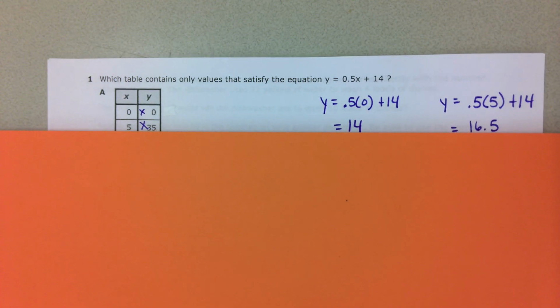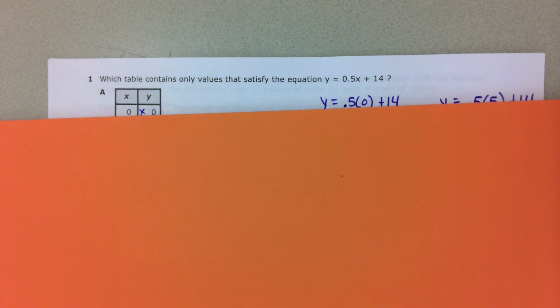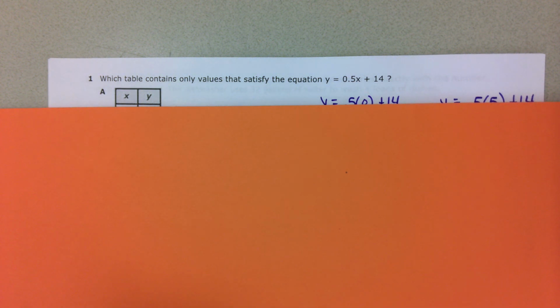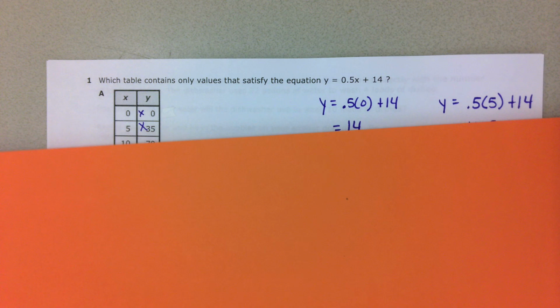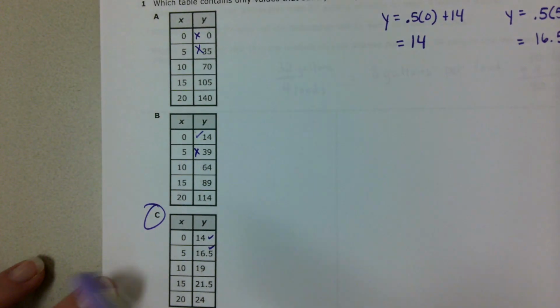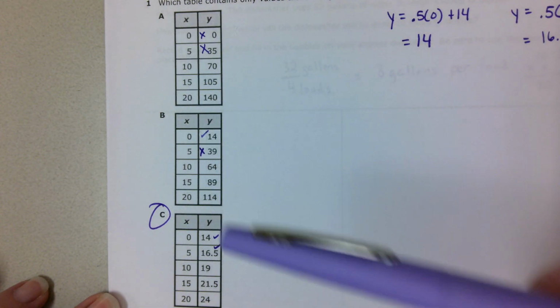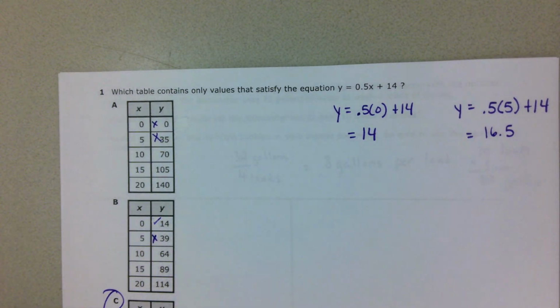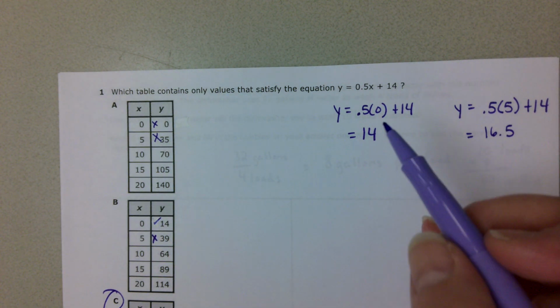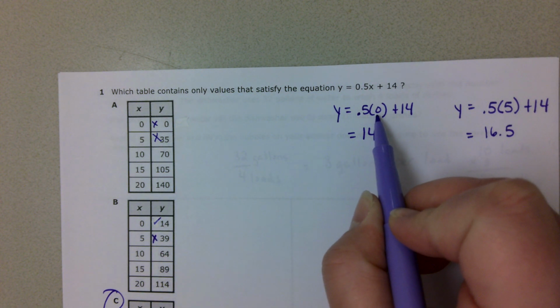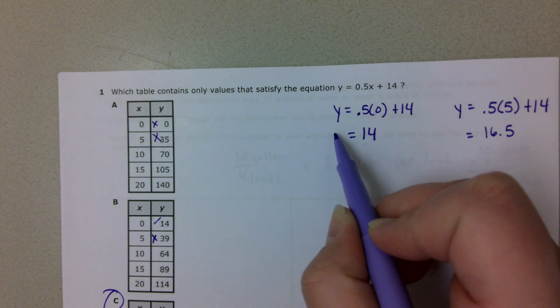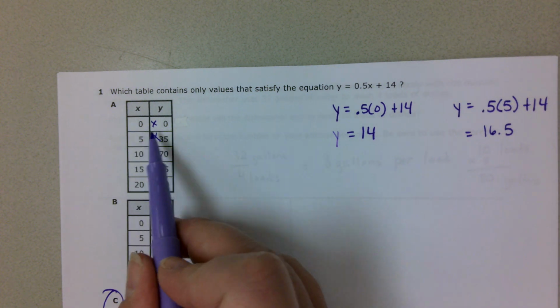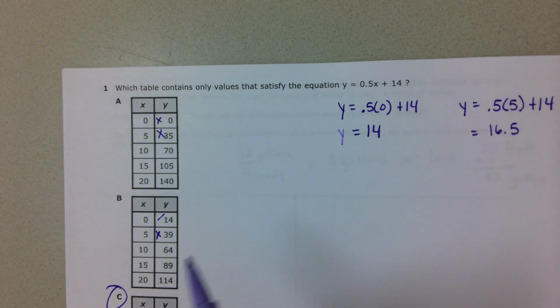So let's look here. Number 1, which table contains only values that satisfy the equation y equals 0.5x plus 14? If you look at these tables, they all have the same x values: 0, 5, 10, 15, and 20. So what I did was I started substituting my x values to see which y values matched up. When x is 0, y is 14. That eliminated A, but the rest of them, 0 and 14, works for.